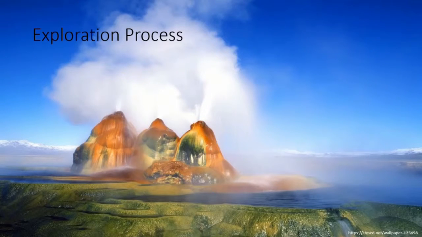Now we'll turn to the exploration process. Exploration and drilling accounts for about 42% of overall geothermal project costs. We can generalize this process into three distinct phases.